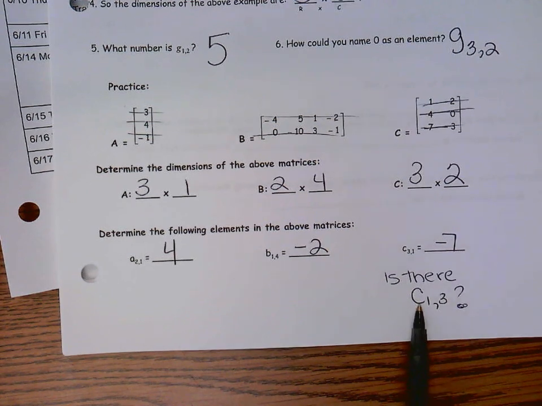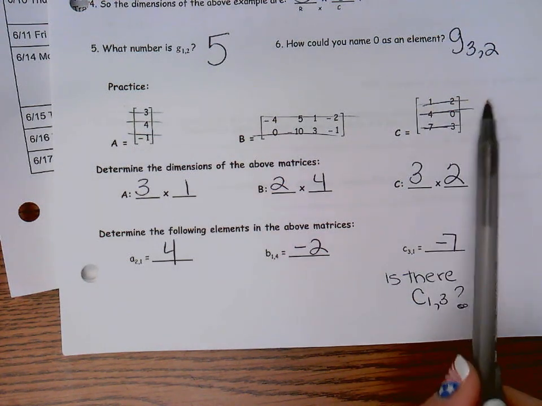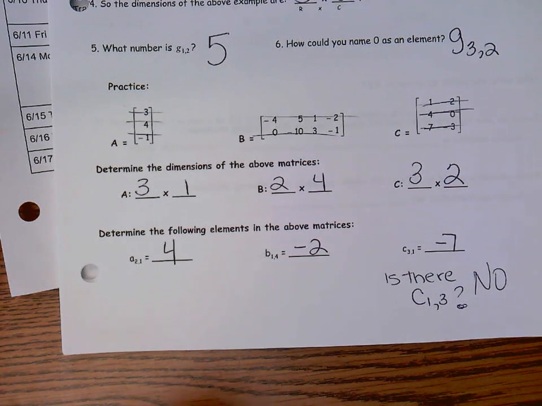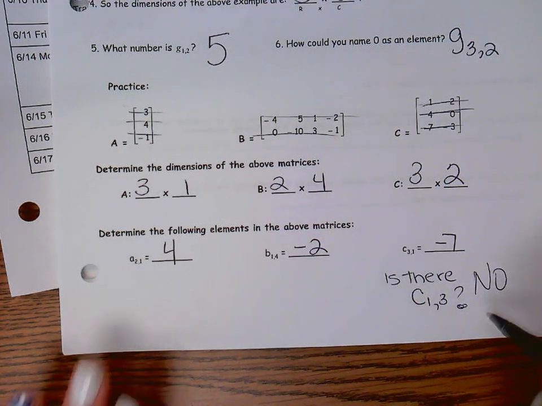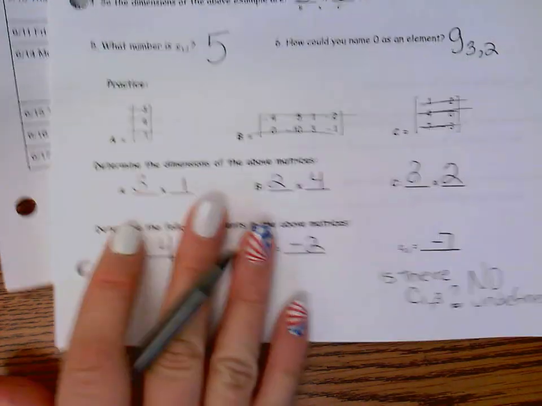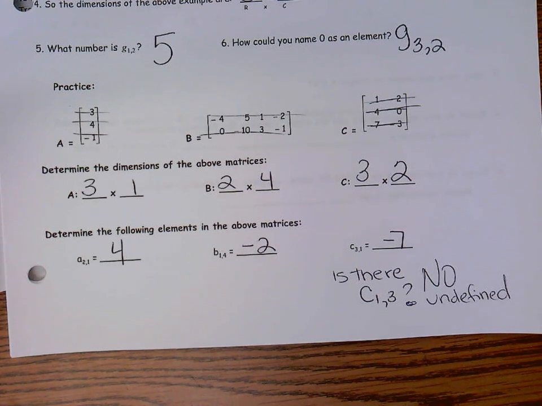And I just wrote the question, is there a C 1, 3? There's no column 3, so you couldn't write that element, right? So if I ask you, what is C 1, 3? You could just say that's undefined. It's not part of the matrix. But it wouldn't be 0, because 0 is a number, right?